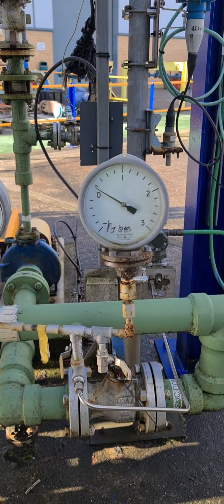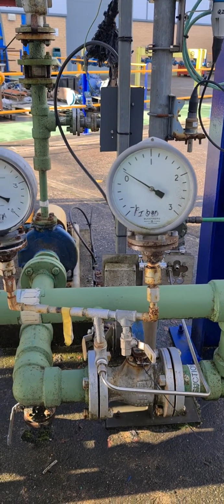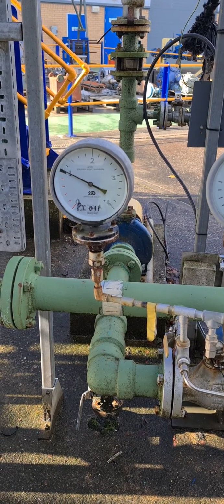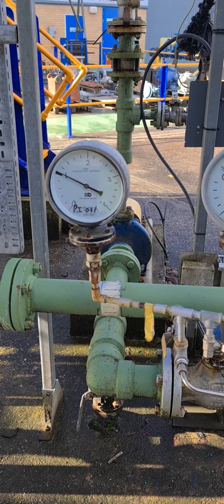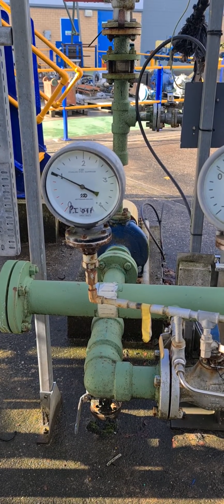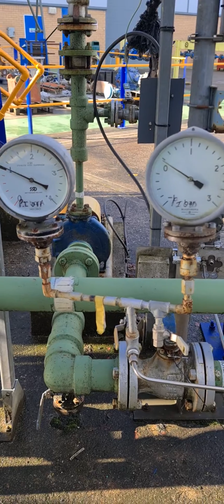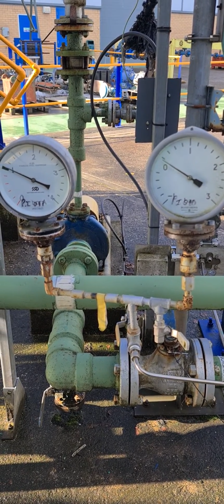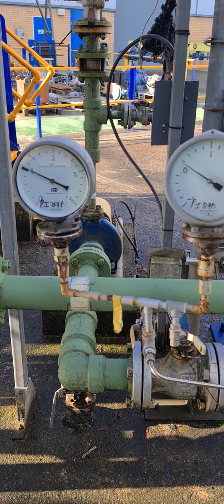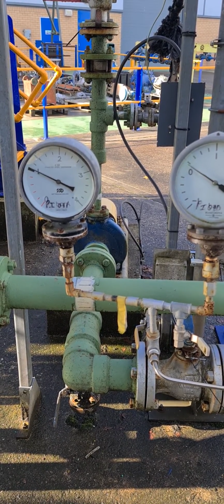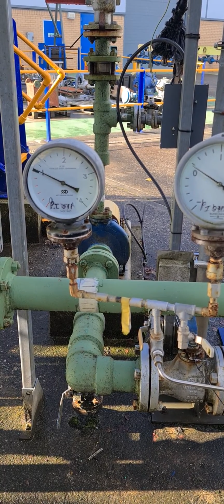In this particular case, both gauges are diaphragm gauges. The opposite type could be to use a Bourdon tube gauge in this situation. So either Bourdon tube or diaphragm would fit the bill. So this is given purely as an indication of pressure.